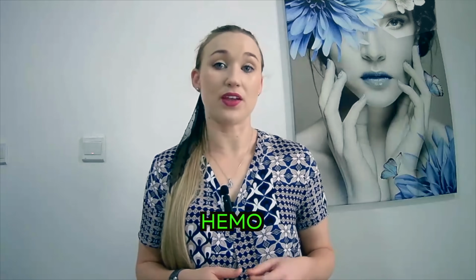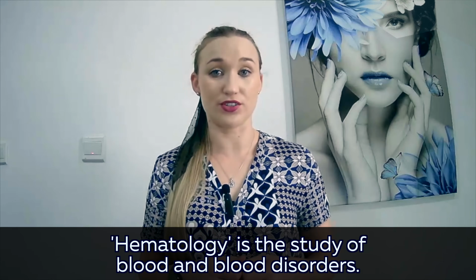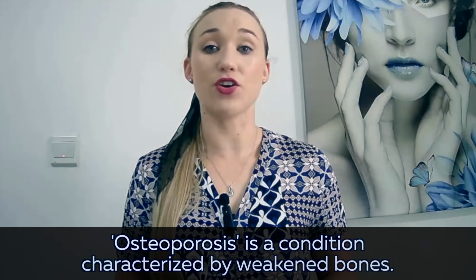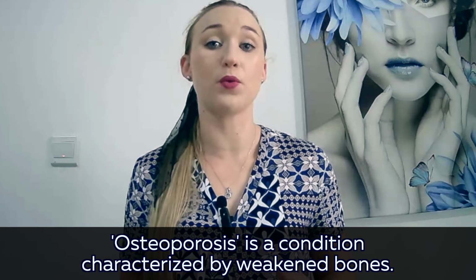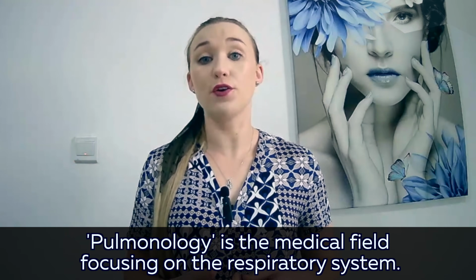Hemo or hemato refers to blood. Hematology is the study of blood or blood disorders. Osteo refers to bones. Osteoporosis is a condition characterized by weakened bones. Pulmo refers to the lungs. Pulmonology is the medical field focusing on the respiratory system. By identifying the root, we can often determine the body part or system the medical term refers to.